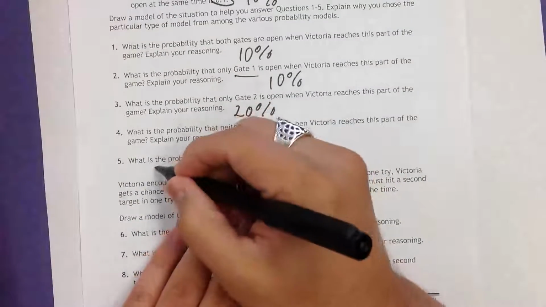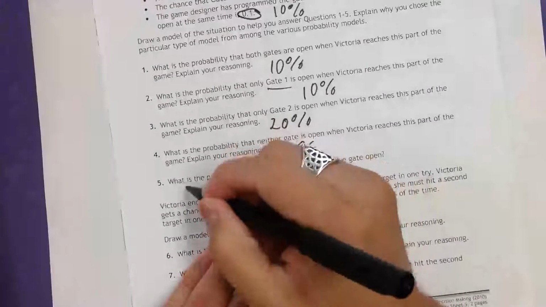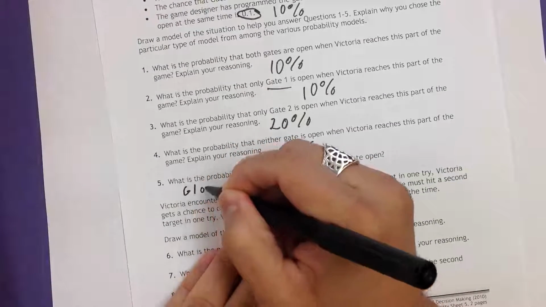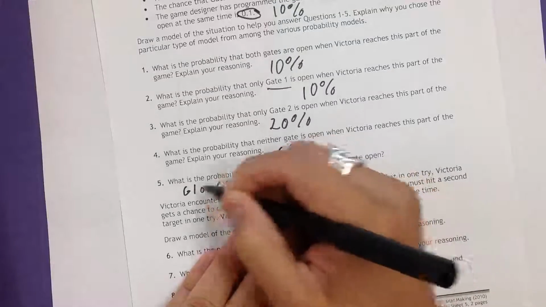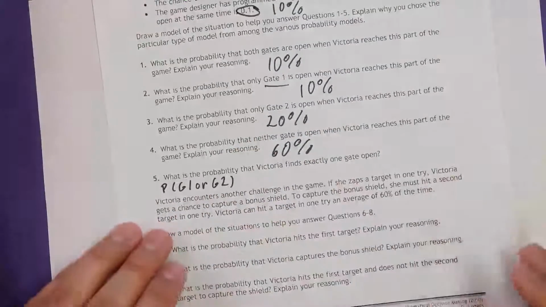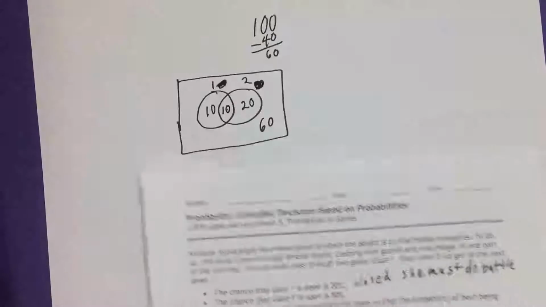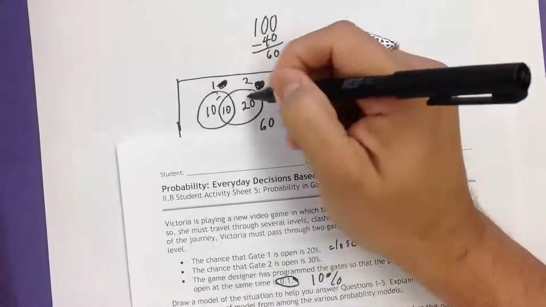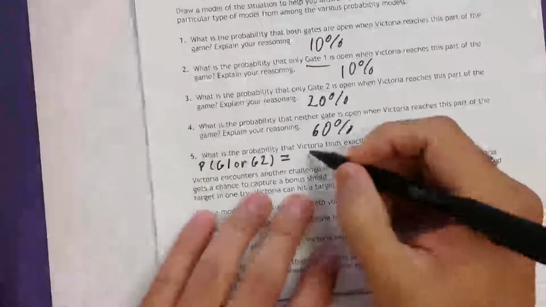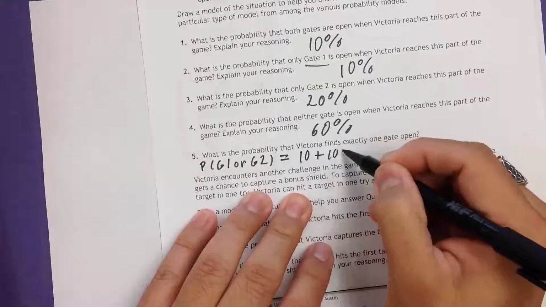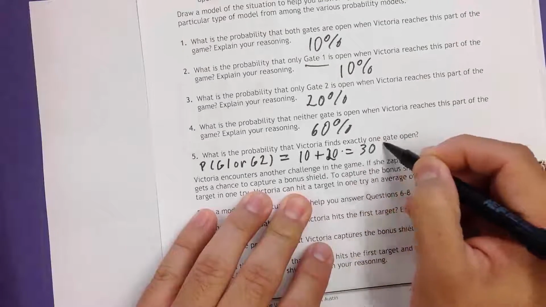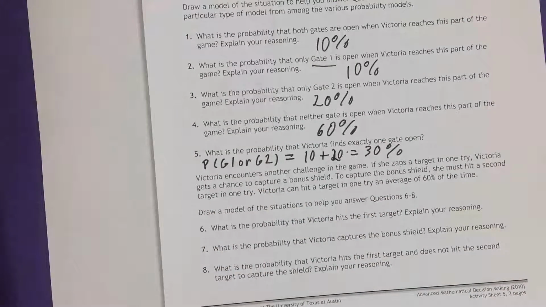What's the probability that Victoria finds exactly one gate open? So this is either one and only one. So this is either Gate 1 or Gate 2. That would be the probability of this one. Now, we look at the probabilities right here. Gate 1 being open is 10%. Gate 2 being open is 20. And only. So 10 plus 20, that's equal to 30% of the time. Alright. So the point is that we're coming up with these percentages.